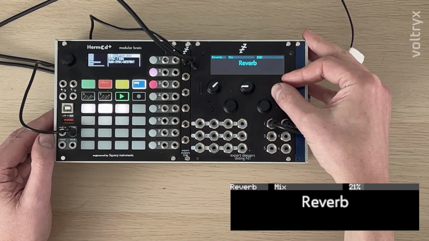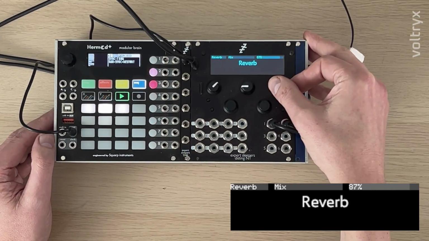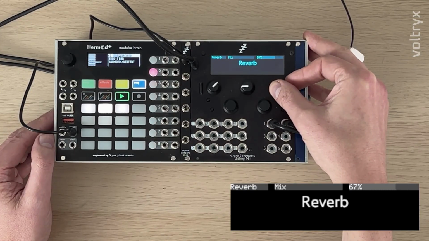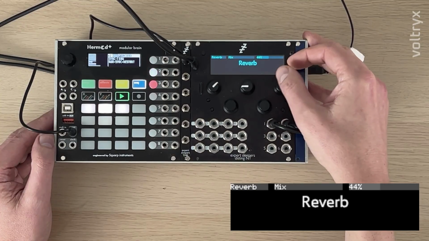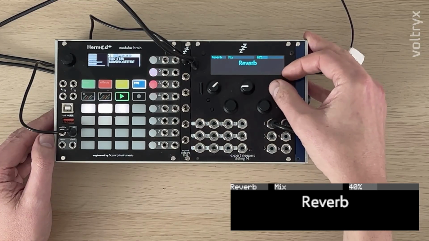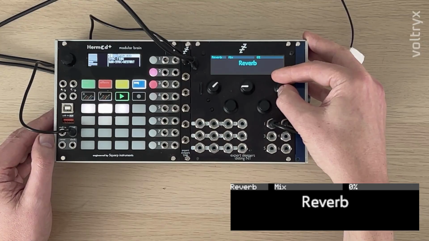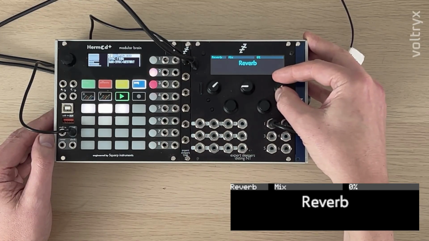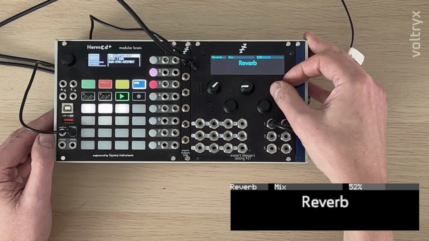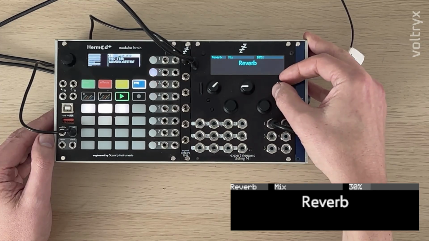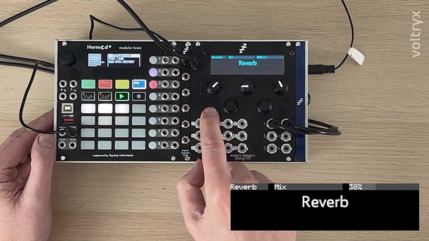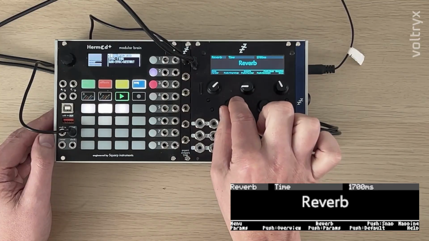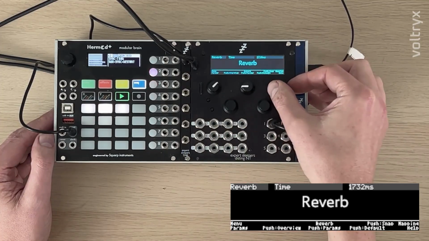So we can go into our parameters here and very quickly change, for instance, the mix on the reverb. So I think I've got this set to replace rather than add. So we're not doing a kind of send type effect, we're instead replacing the entire signal. But internally, obviously, it's doing a mix which we can adjust here.